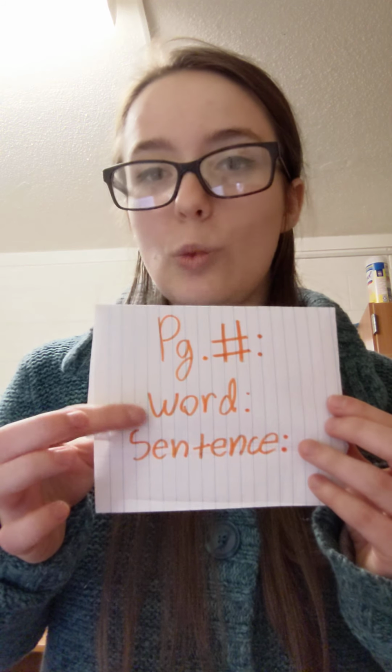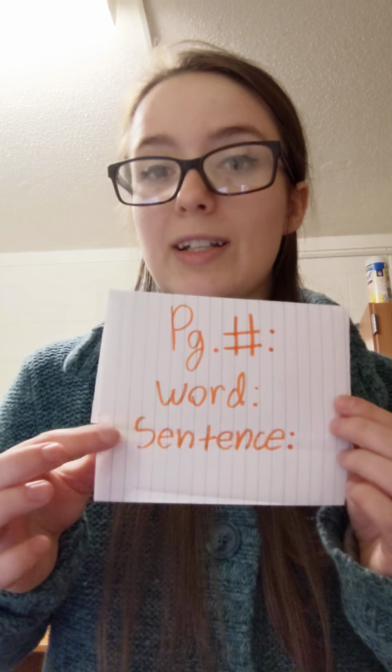So let me show you an example. So we refer back to our vocabulary list and we think of the words that we want to find. We write the page number those words are found on, we write down the word that we found, and we write down the sentence in which the word is being used. So let's practice that together, okay?